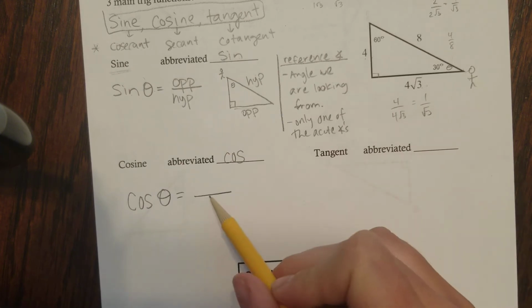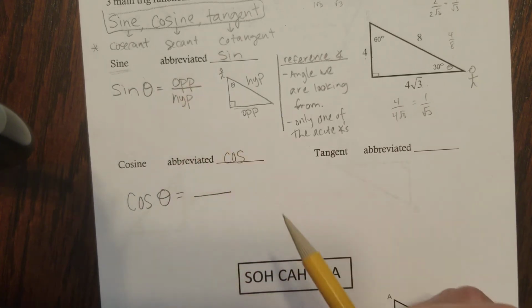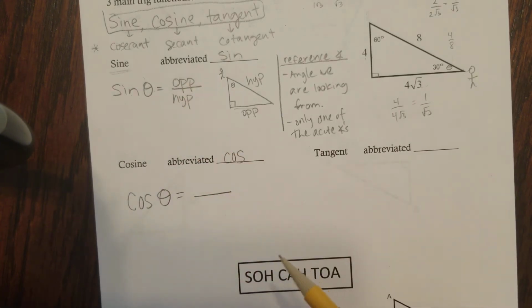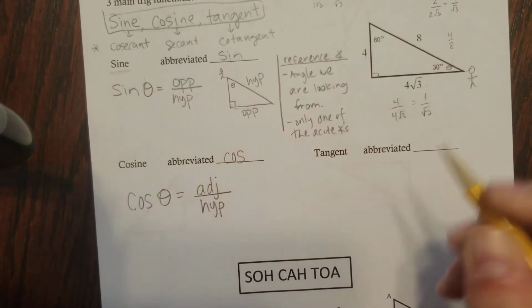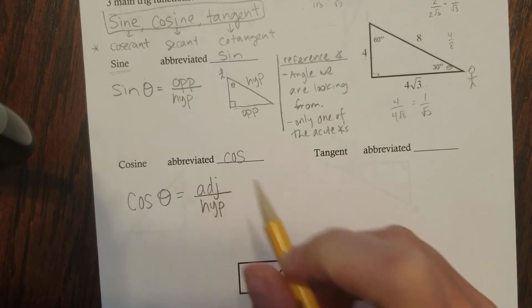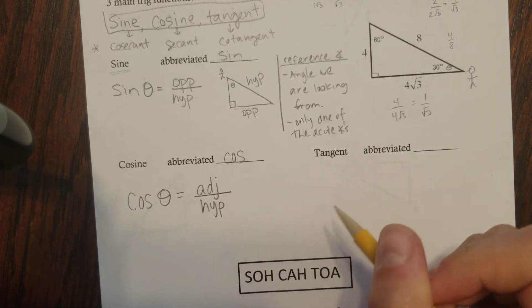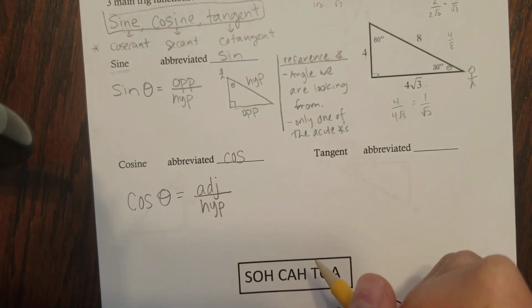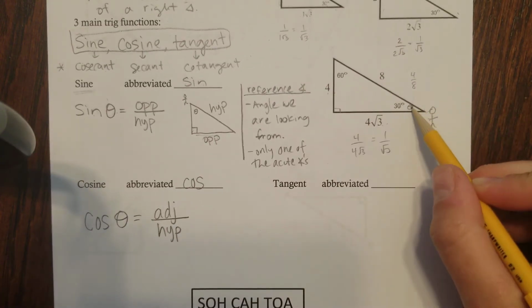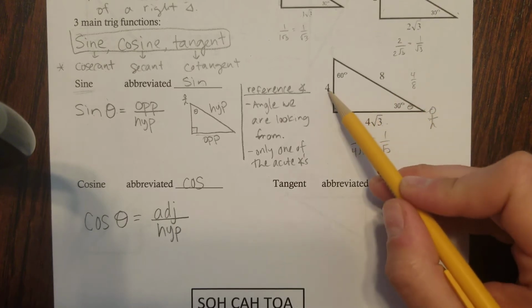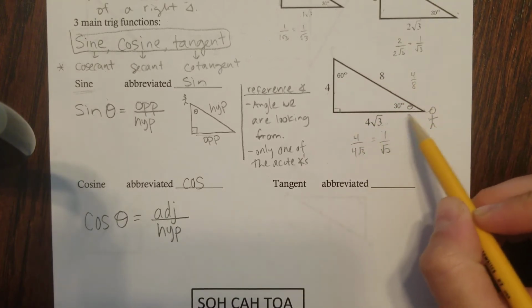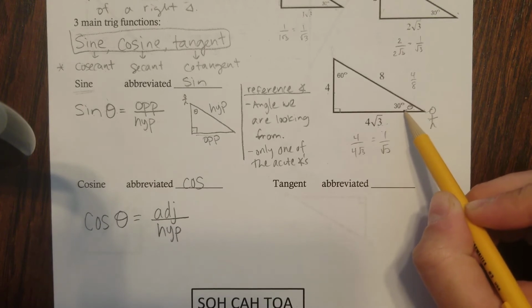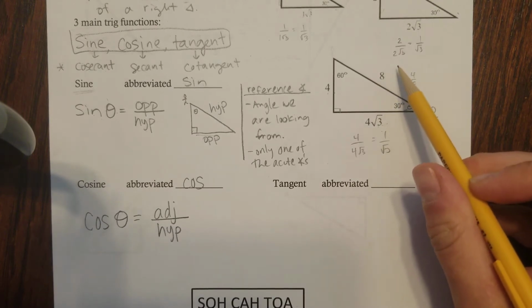And for cosine, instead of opposite over hypotenuse, do you remember which two sides this one is? It's adjacent over hypotenuse. All right, so what does adjacent mean? Well, adjacent is the side that's next to Bob, next to your reference angle, but not the hypotenuse. So in this case here, if Bob is standing at the 30, opposite would be 4, because that's all the way across, and adjacent would be the 4 root 3. So it's actually touching our reference angle, but it's not the hypotenuse.